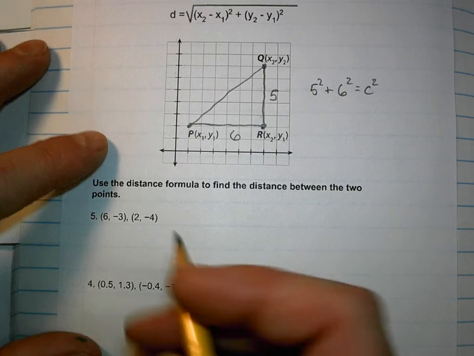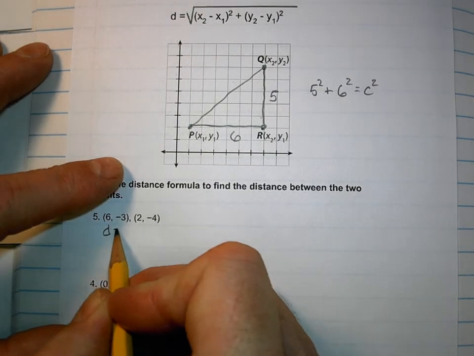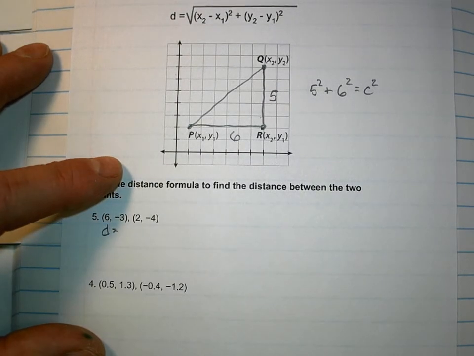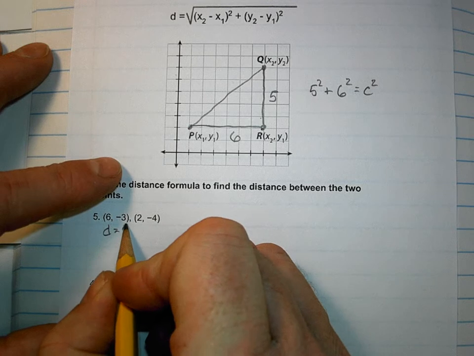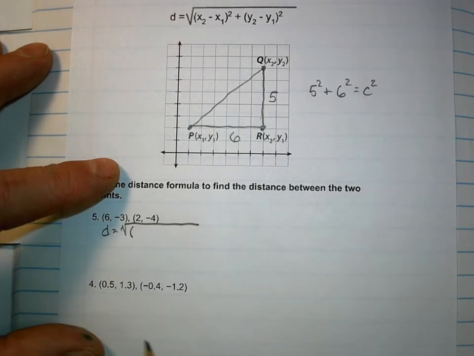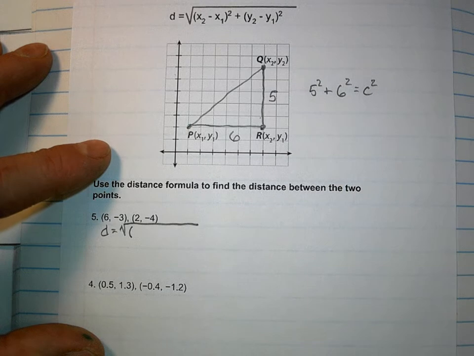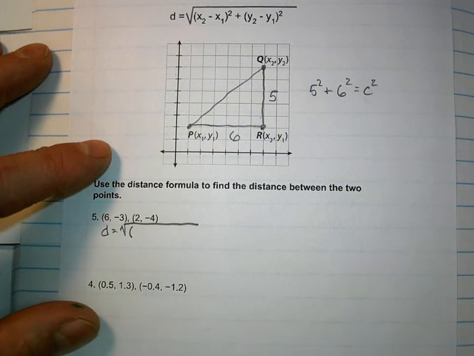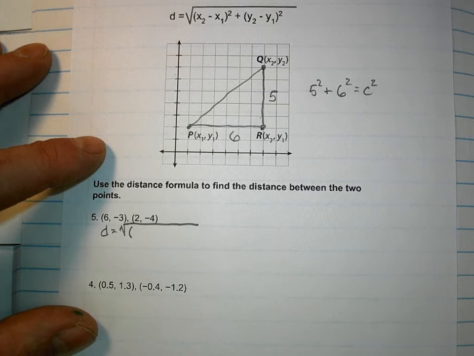The distance formula says D equals, write it down, the square root of x2. Now, let's go up. Am I going too fast? Yes. Okay, I'll slow down a little bit. Catch up with me.